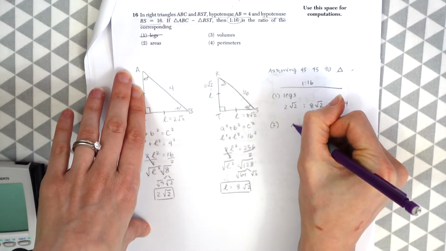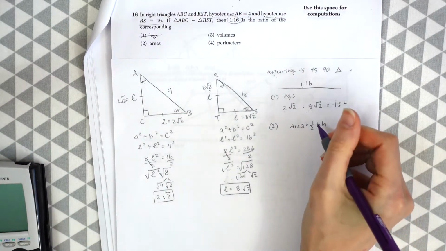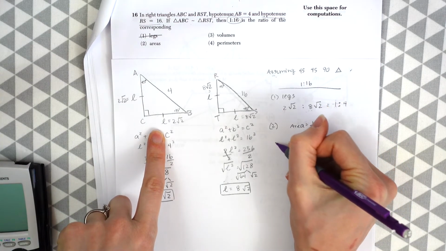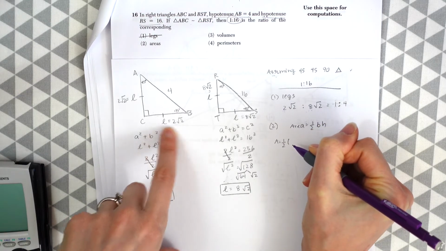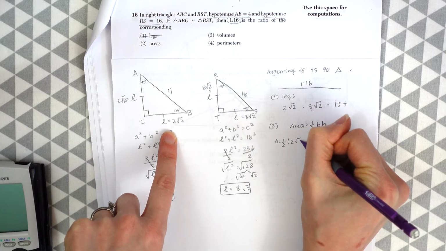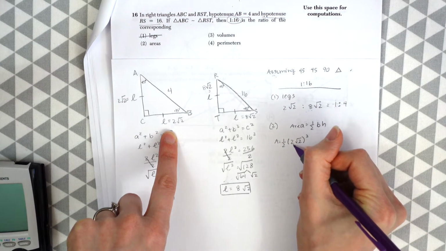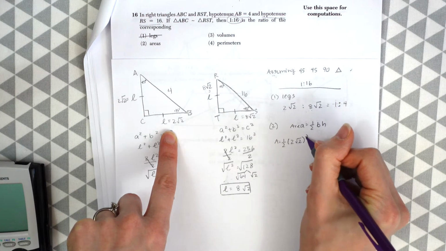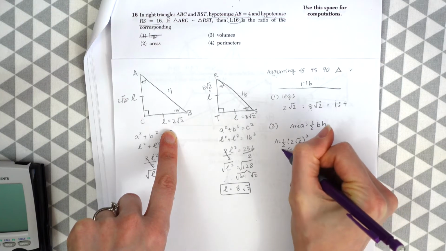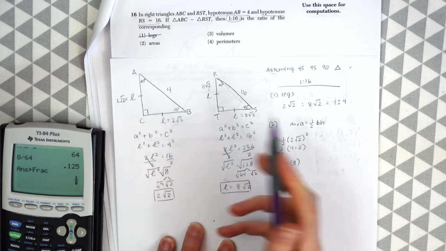Area. The area of a triangle equals 1/2 base times height. So for the first triangle, triangle ABC, the area is equal to 1/2, and the base times the height, they're equal to each other, right? These two lengths are equal, so we can just square them. So that's 2 rad 2 squared. So rad 2 times rad 2 is just 2, and then 2 to the second power is 4. So inside here we get 4 times 2, 8 divided by 2 is 4. So the area of triangle ABC is 4.